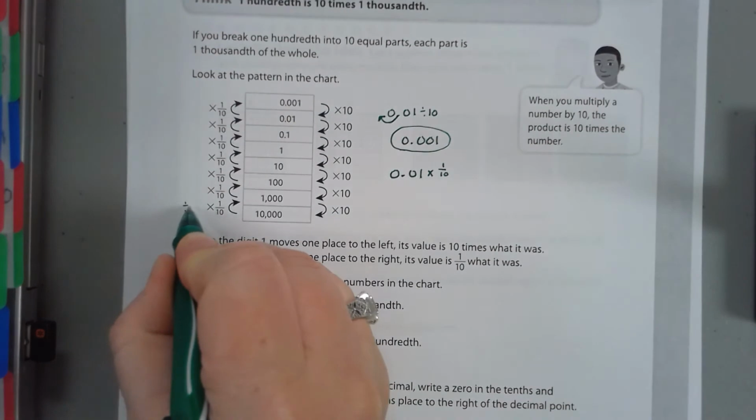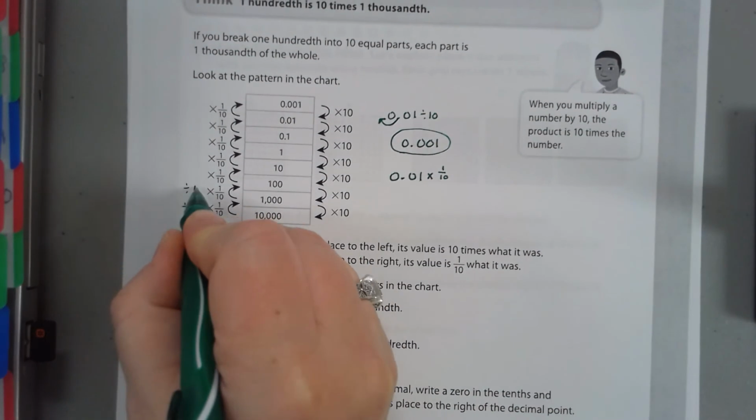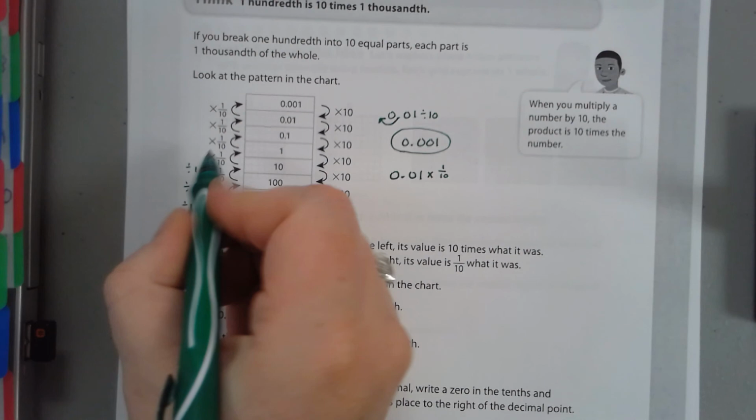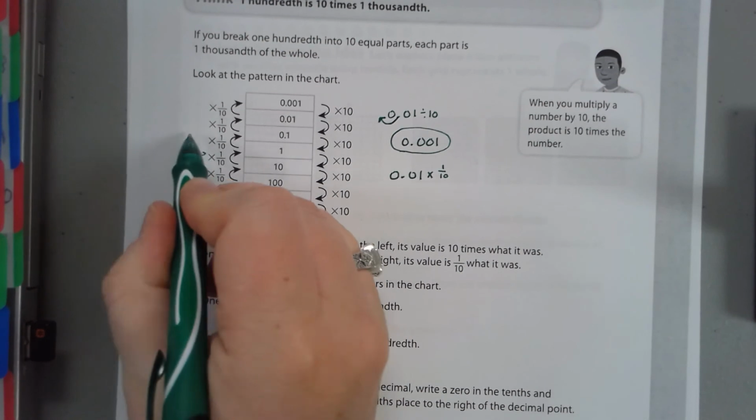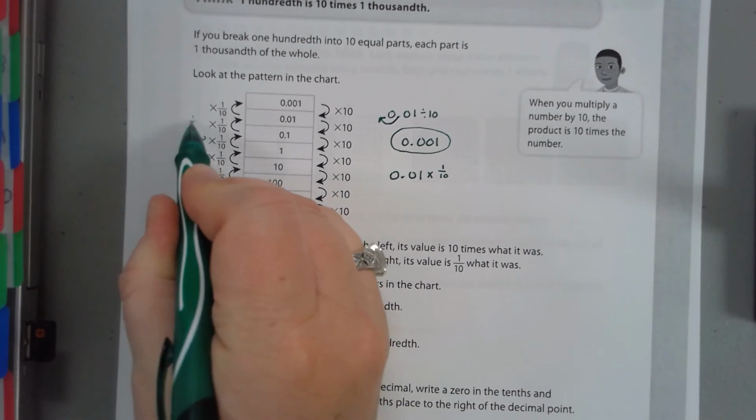And if that confuses you, that's okay, because it took me a while to get used to it too. If you need to, just think of it this way. Each one of these is a divide by 10. Some charts show it this way, and I prefer to show it this way, but you need to know both ways.